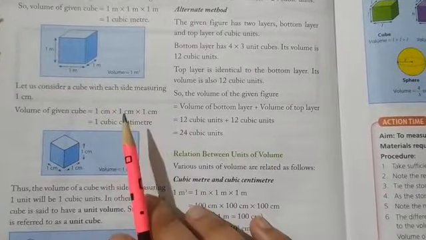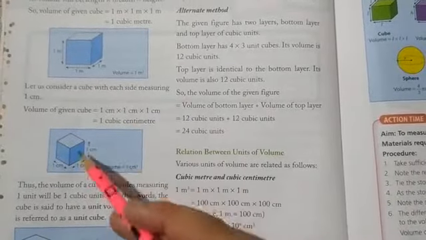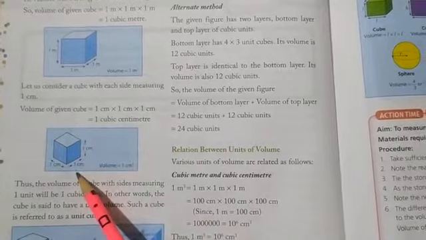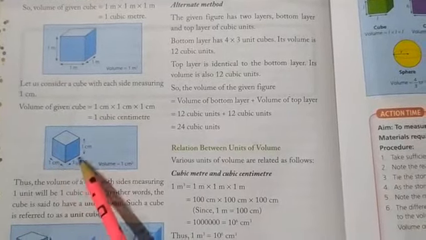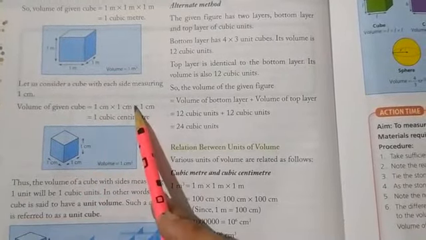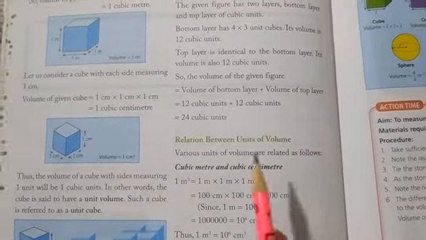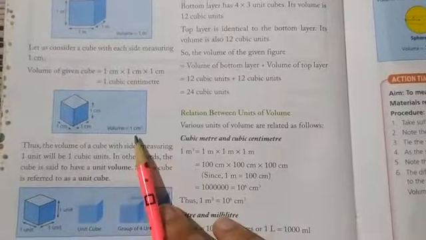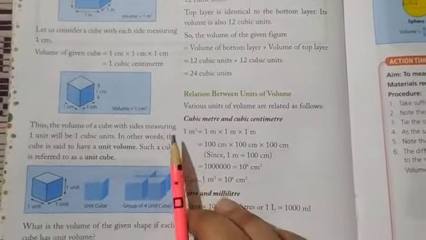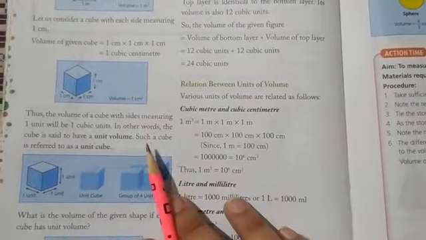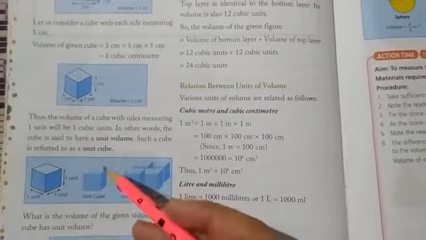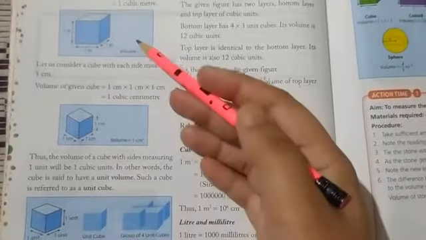And if we are considering the smaller unit like centimeter, then the volume of that cube having each side 1 centimeter will be equal to 1 centimeter multiplied by 1 centimeter multiplied by 1 centimeter, that is equal to 1 cubic centimeter. So volume will be equal to 1 centimeter cube. And so we can say that the volume of a cube with sides measuring 1 unit will be 1 cubic units, as we have seen.